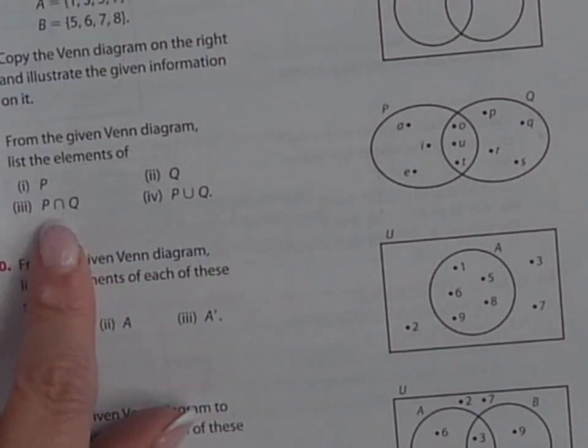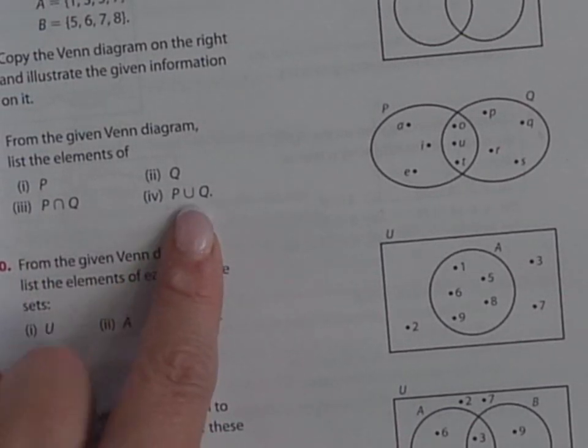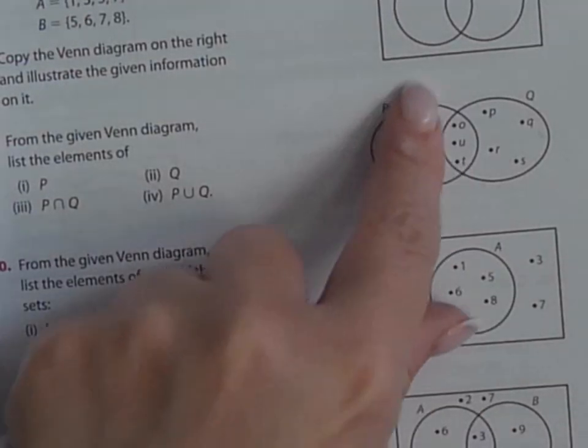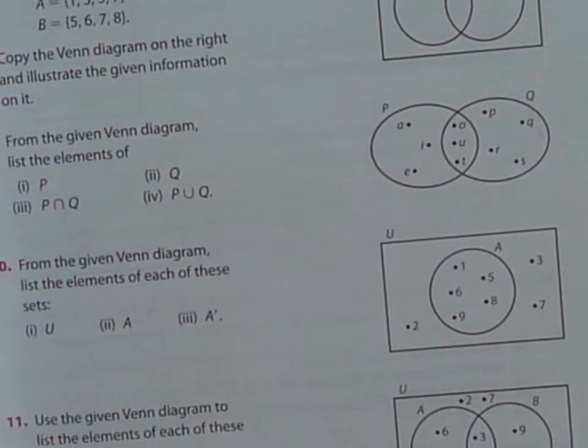Brilliant. This, I'm not telling you what it means. O, U, T. It's the intersection, very good. And this one, I won't tell you what it means either. A, I, B, Q, and the bit in the middle, the whole lot, and OUT.